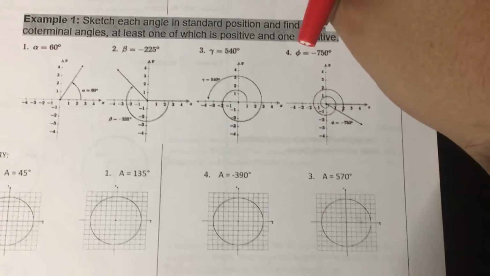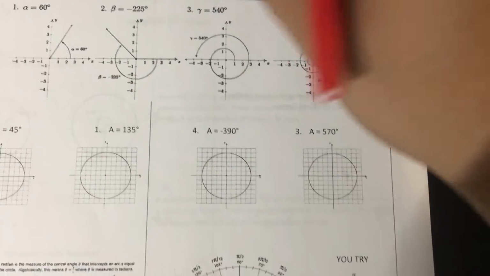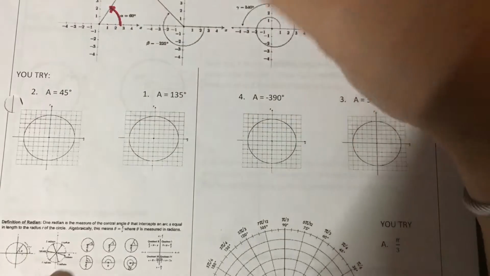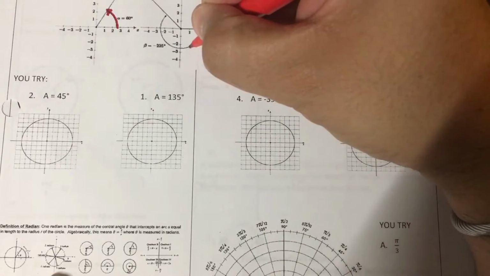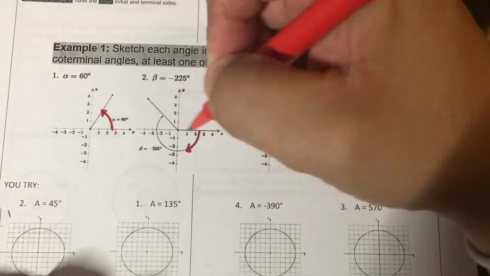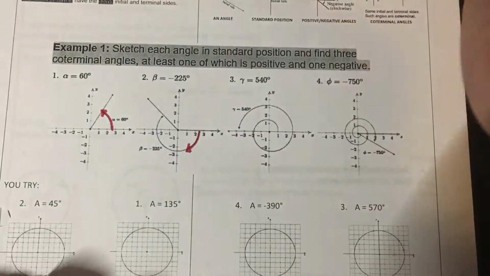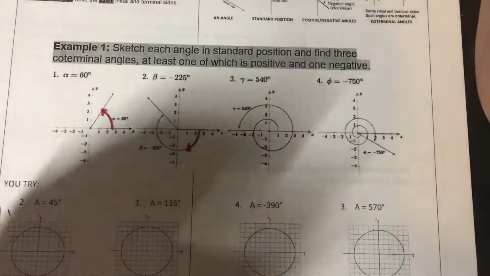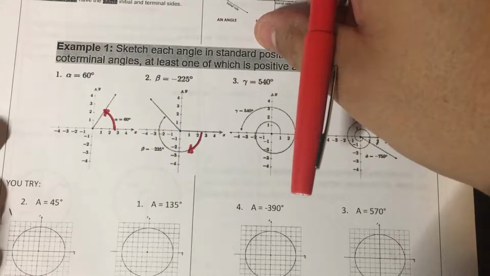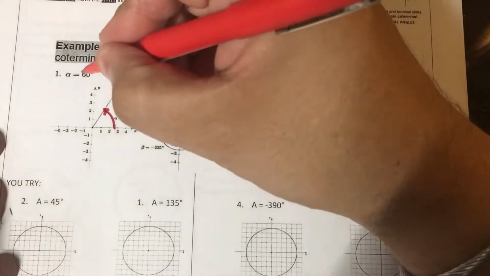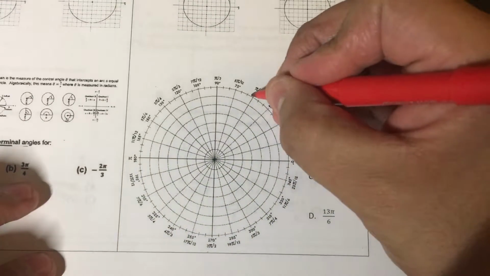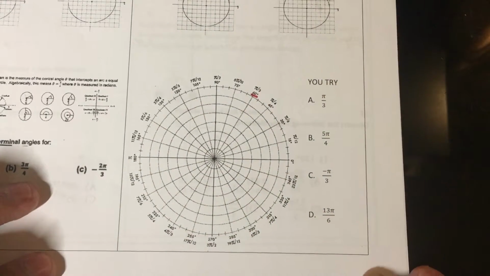Being able to tell where they are in the unit circle is going to be important. Just remember that this is the positive direction, moving in this direction, and moving in the negative direction means moving down. So moving from this line is positive and this is negative. One of the important things here is the quadrant you're looking for. 60 degrees is a pretty good one because it's on the circle. I can see 60 degrees is right here, so it's in quadrant 1.